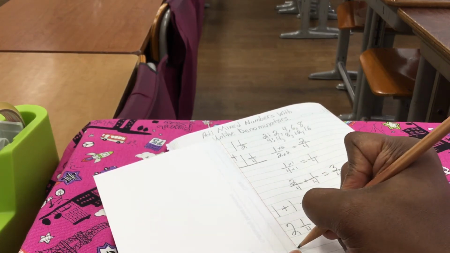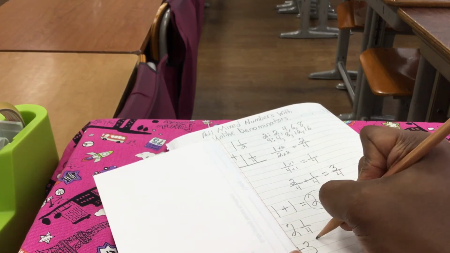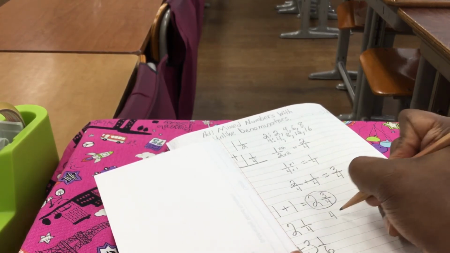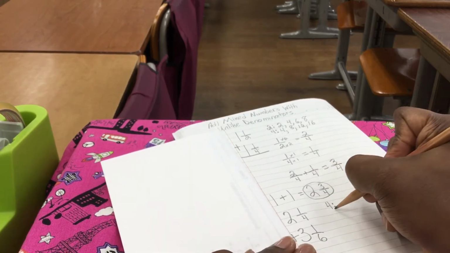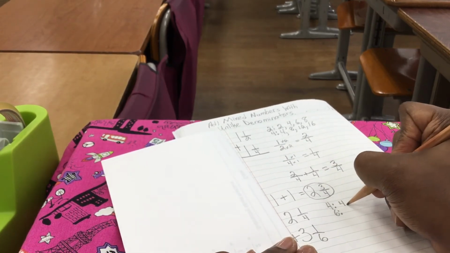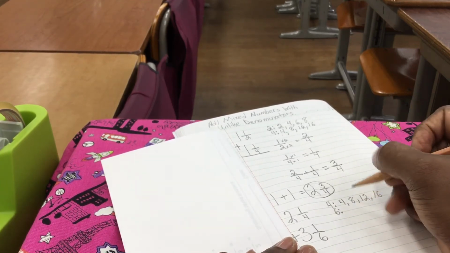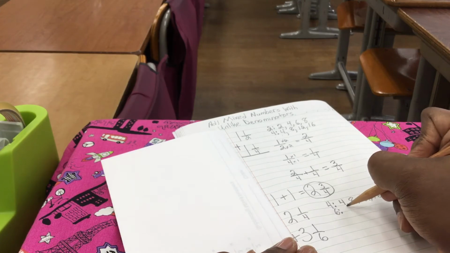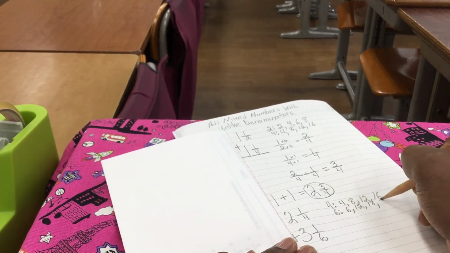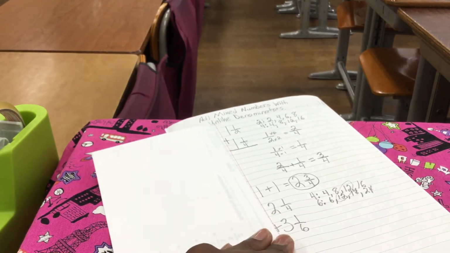2 1/4 plus 3 1/6. All right, find my LCD for 4 and for 6. Okay, 4, 8, 12, 16. My first 4 multiples for 6: 6, 12, 18, 24. Boom, 12 is our LCD.